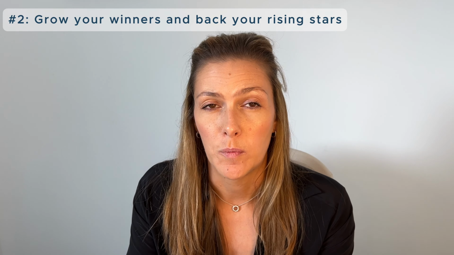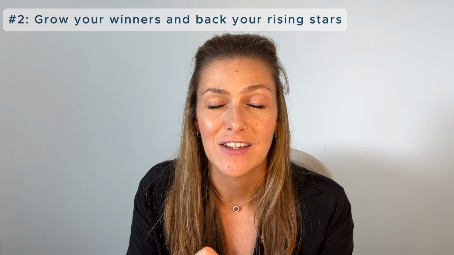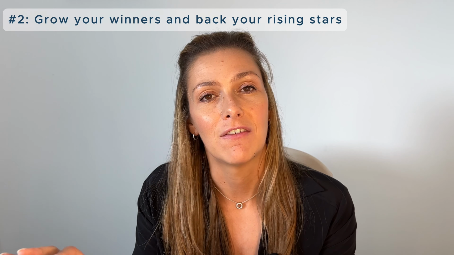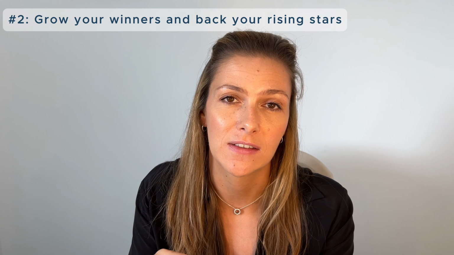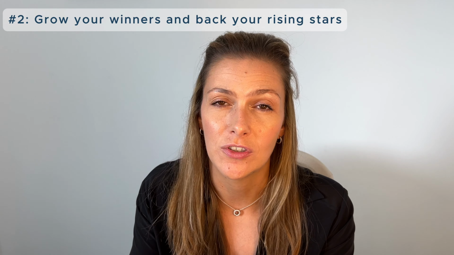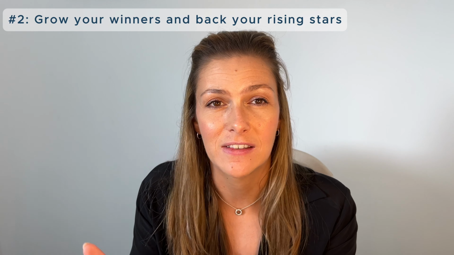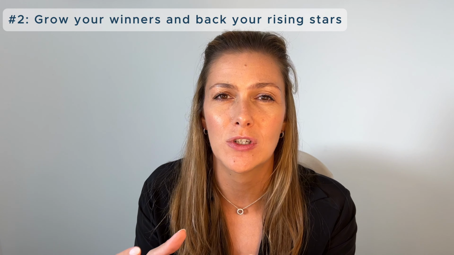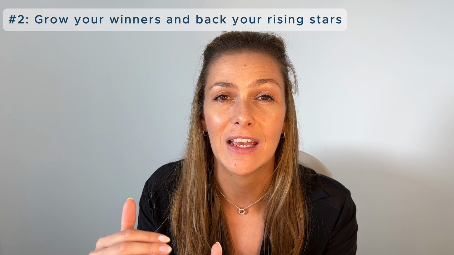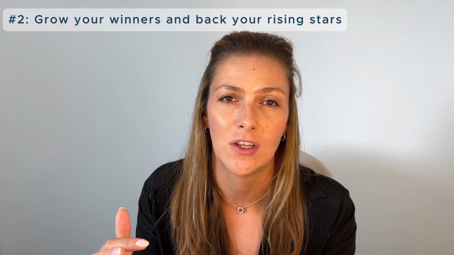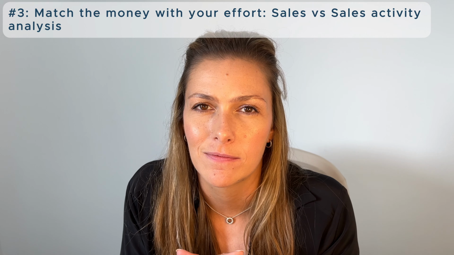But here's the important bit. Be sure not to forget your rising stars and your next level accounts that are coming through the ranks. Because just with a small nudge, these accounts could become your top tier accounts. So within this dashboard, within this reporting, be sure to have a section of any that are hinting to become those rising stars.